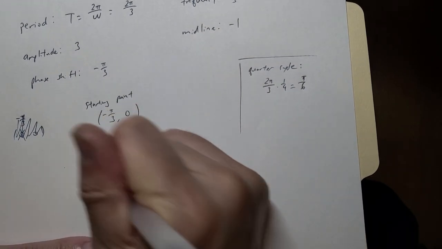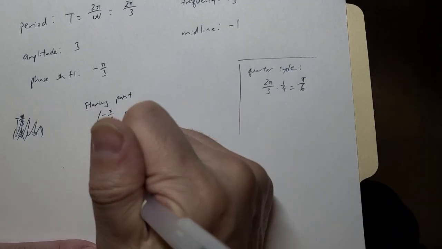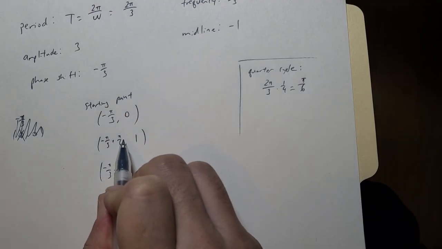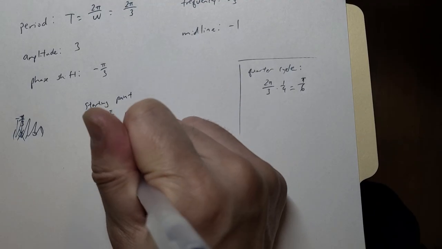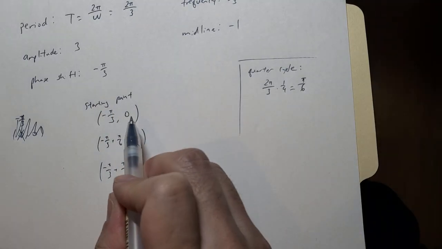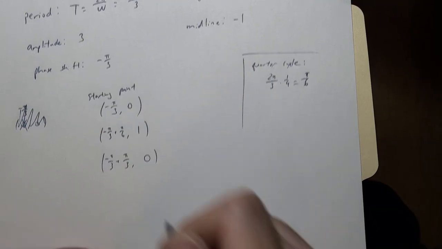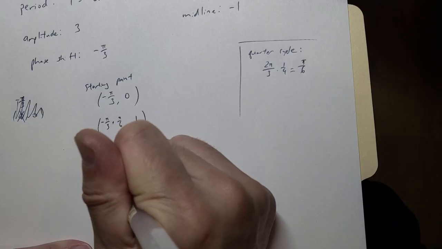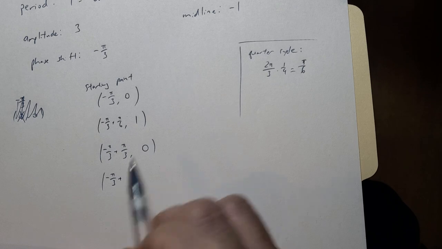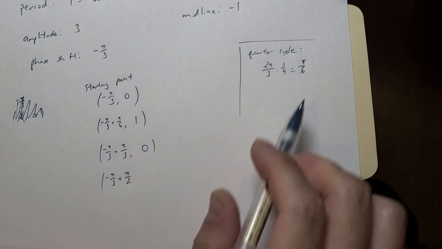I'll simplify later. Next would be 2 quarter cycles away, or half a cycle. So that would be minus pi over 3 plus 2 times pi over 6, which is pi over 3. And then the next point, a quarter cycle away in the parent curve: we started from mid, went up to the max, it goes back to the mid. That's how the sine works. Next would be minus pi over 3 plus pi over 6 times 3. So it'll be pi over 2 then. This is 3 quarter cycles away.